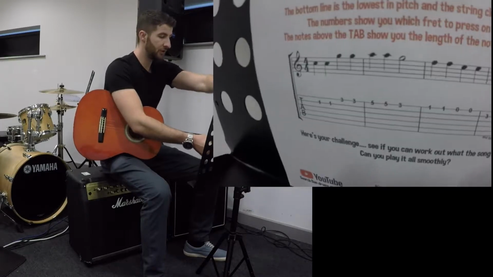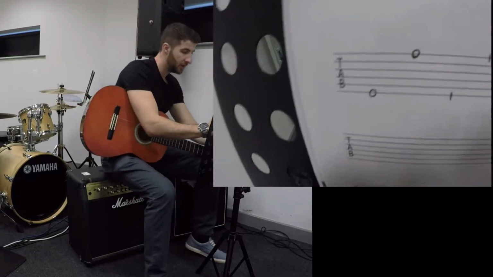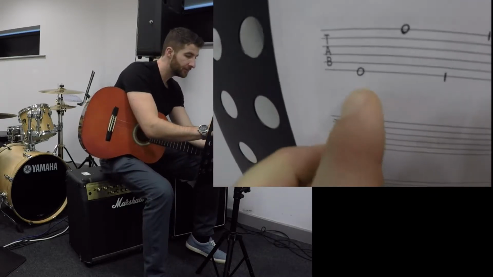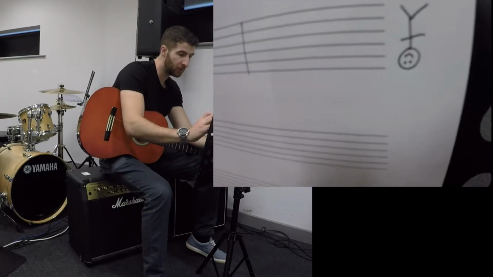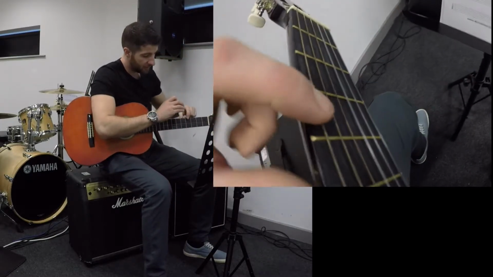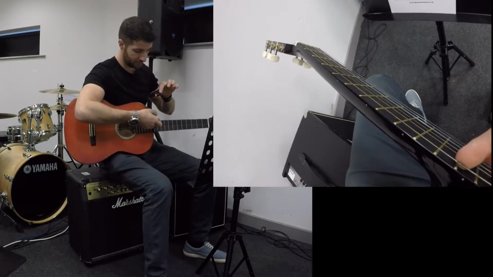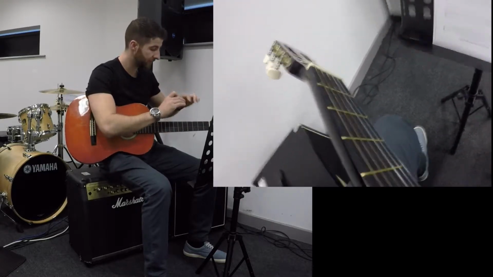I'm going to quickly flick to this sheet, which I've just quickly scribbled out. It's a bit like reading a book. You start at this side, you work your way along, okay? If you have a 0 on the bottom line, remember this is the string closest to our head, you would play this string here open. So you'd go like that. Obviously you wouldn't strum it there, you'd strum it a bit further down, but you get the idea, okay?